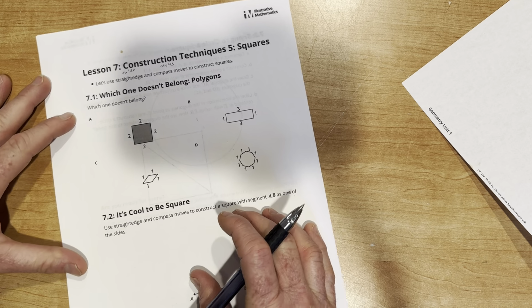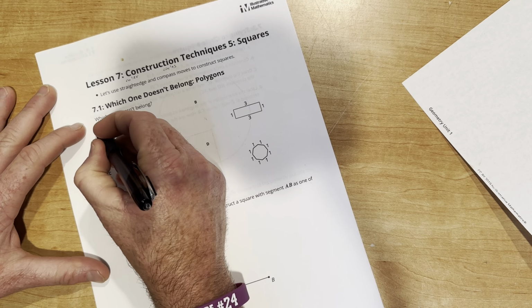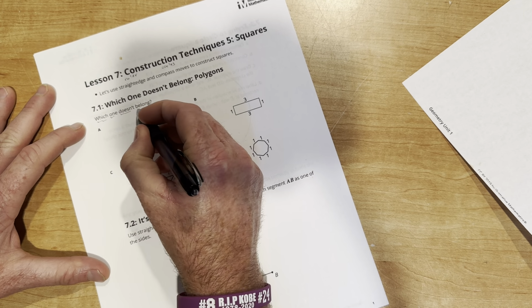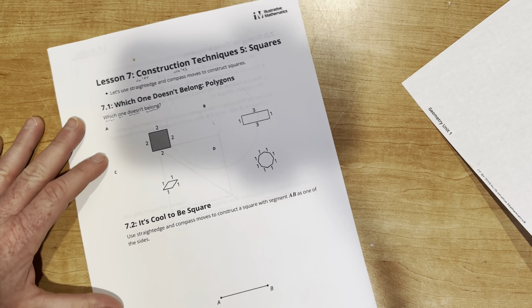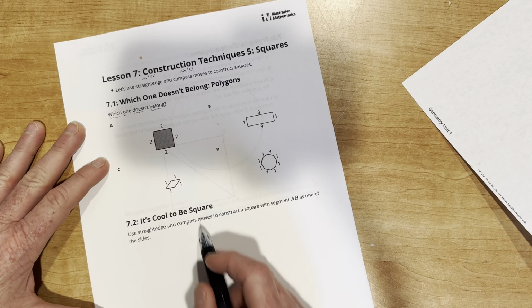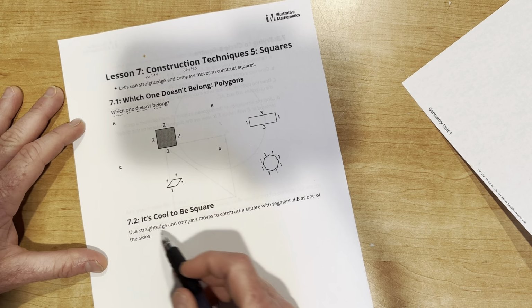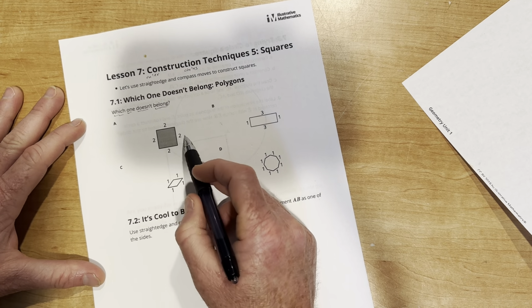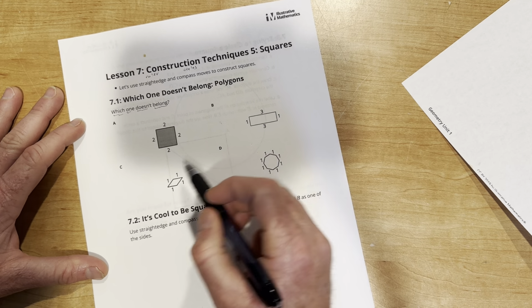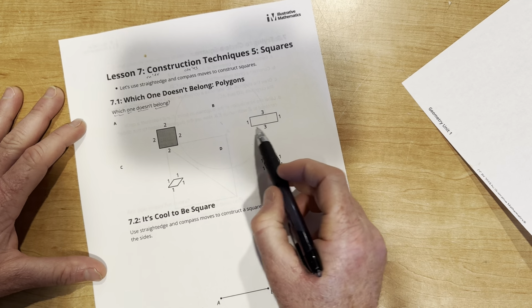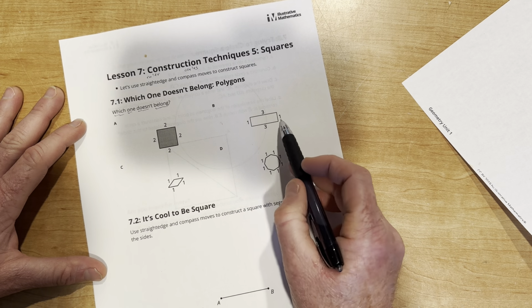Now, let's take a look at 7.1. It just says which one doesn't belong. And for this, in class, you're going to find reasons for each of the 4. There's figure A, which looks like a square, side lengths are 2, and they shaded it in. B is a rectangle, side lengths of 3 and 1.